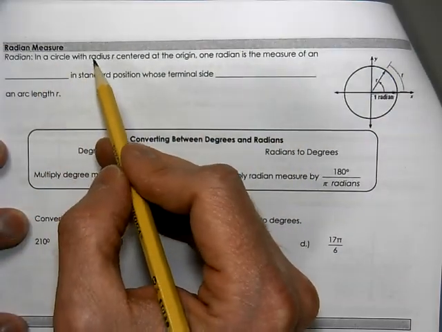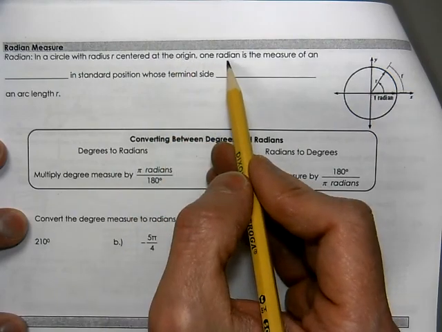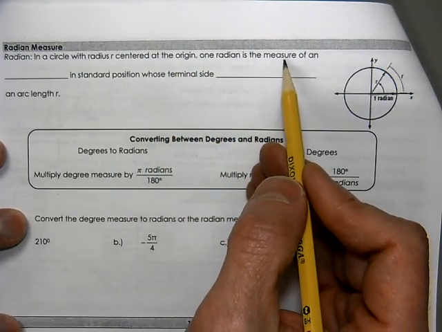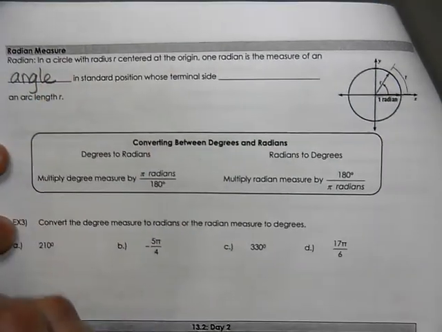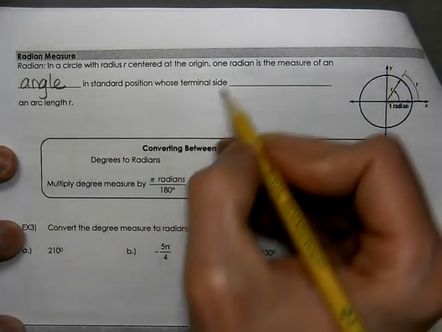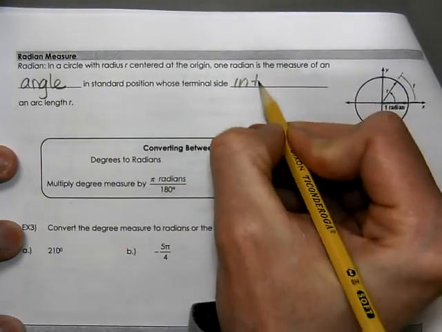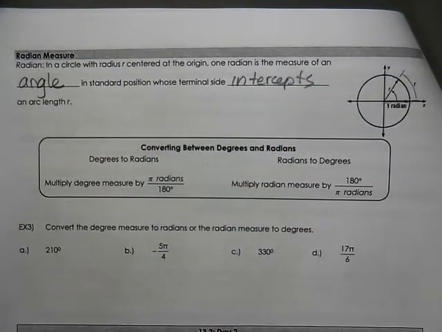In a circle with radius r, centered at the origin, 1 radian is the measure of an angle in standard position, whose terminal side intersects the arc.